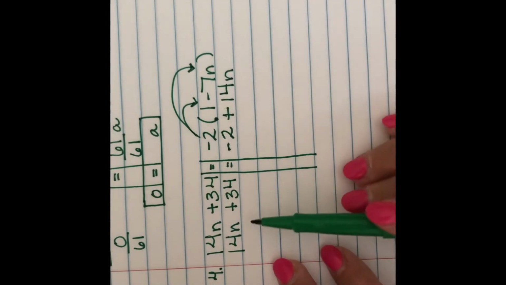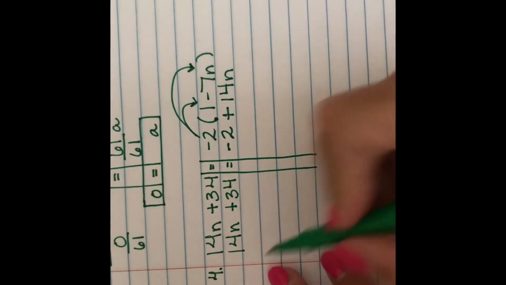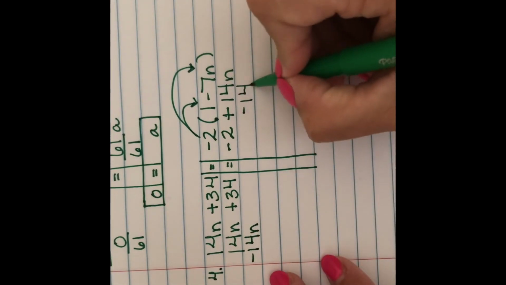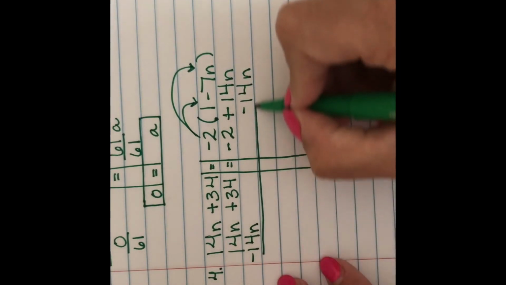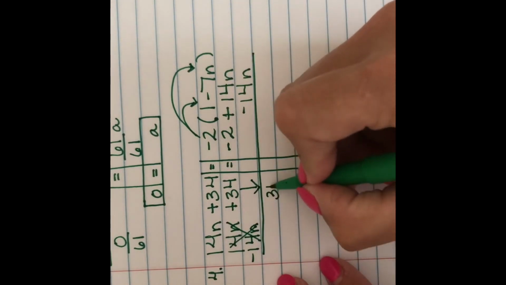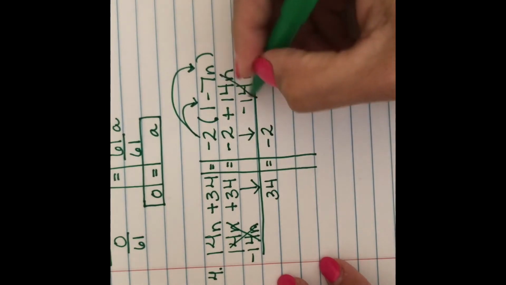I'm looking for the smallest variable. They're both the same. So that tells me this does not have one solution. It either has no solution or infinitely many. So let's see what I'm left with after I subtract 14n from both sides. This makes 0. Bring down my 34. Bring down my negative 2, and this makes 0.